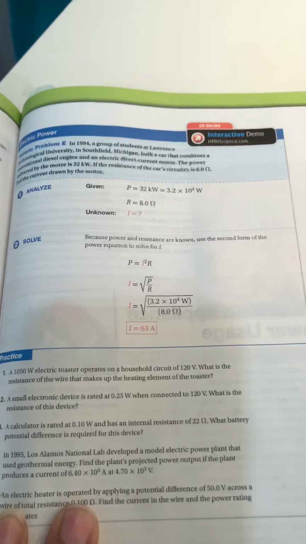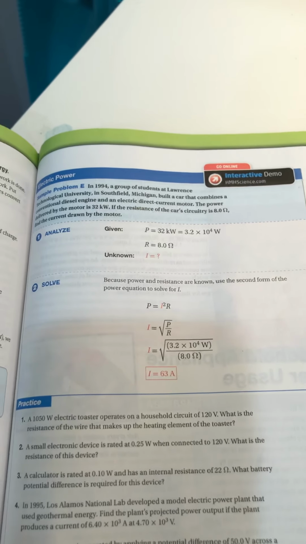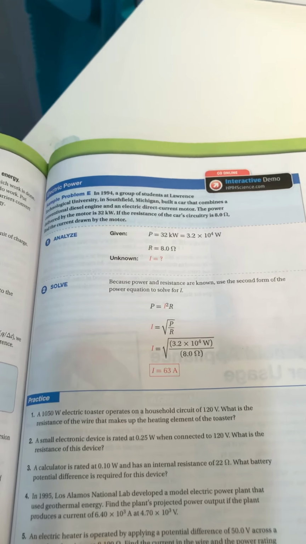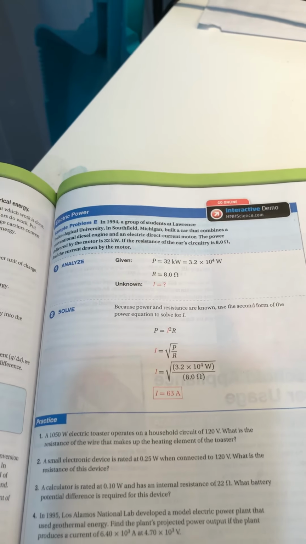Now let's look at the example problem in this chapter, and it is electric power. It gives you the problem. In 1994, a group of students at Lawrence Technical University in Southfield, Michigan, built a car that combines a conventional diesel engine and an electrical direct current motor. So basically this is going to be DC power. The power delivered by the motor is 32 kilowatts, so you're going to have to change that to watts since that's the SI unit. If the resistance of the car's circuitry is 8 ohms, find the current drawn by the motor.